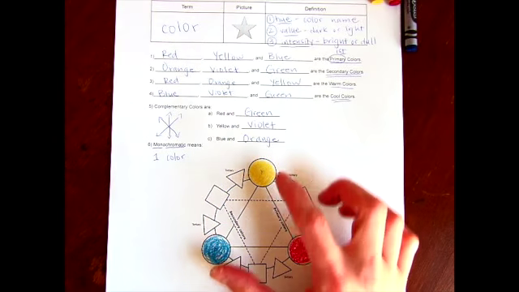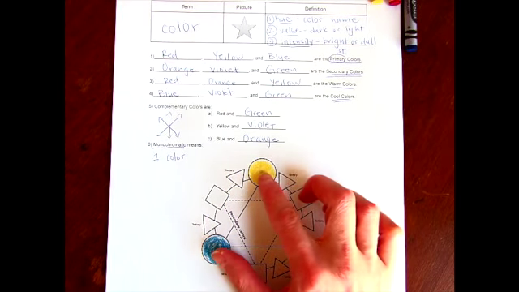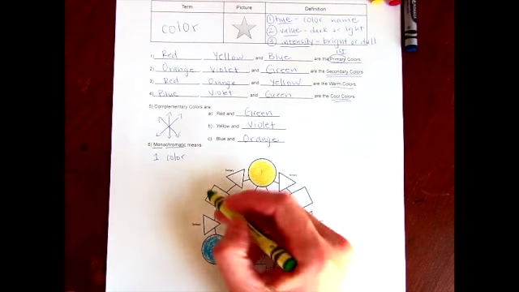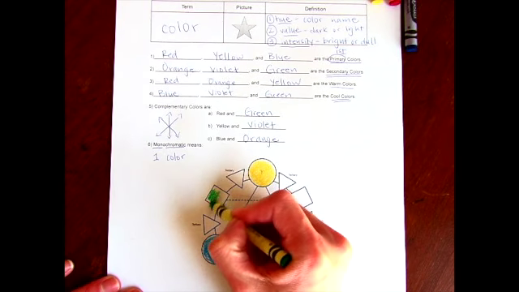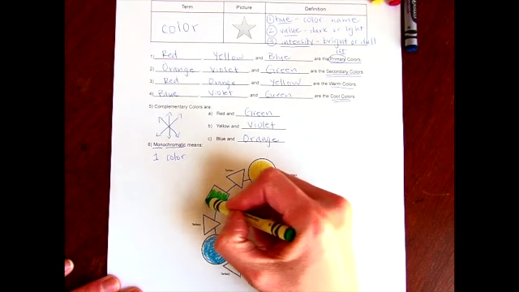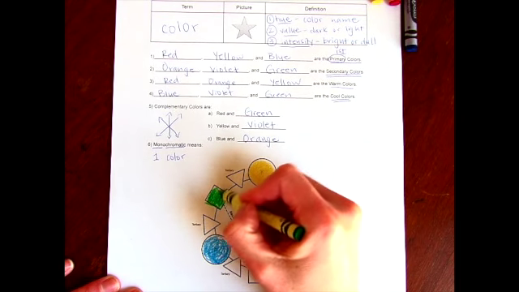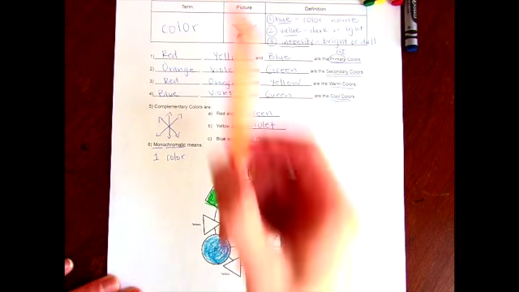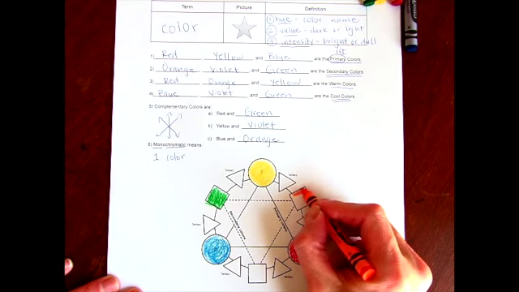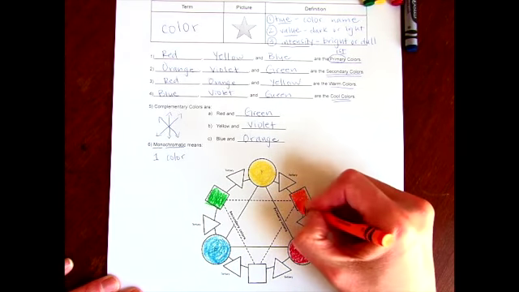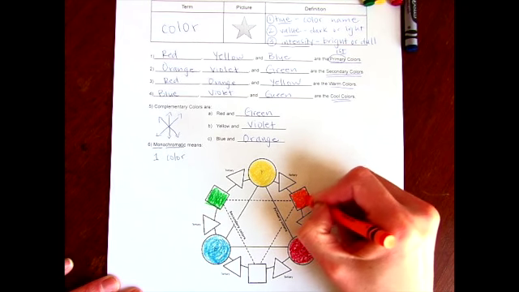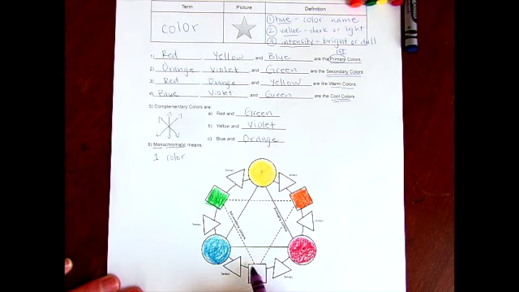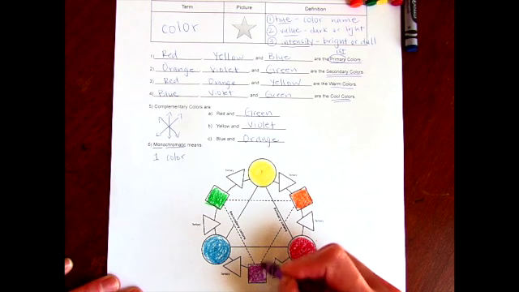So let's go to the secondary colors. If I mix yellow and blue, I'm going to get green. That goes right here in this box. Okay, if I mix yellow and red, I'm going to get orange. And if I mix blue and red, I'm going to get violet, or some people might call it purple. Those are the secondary colors.